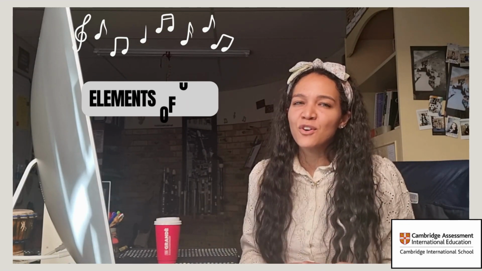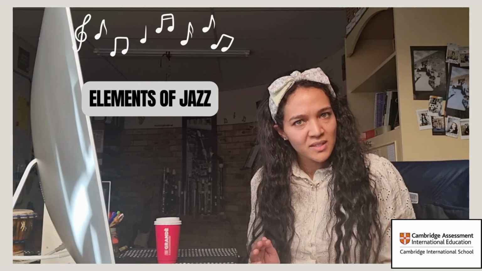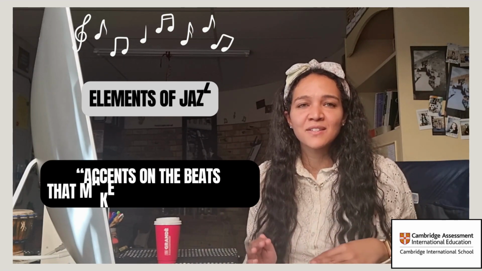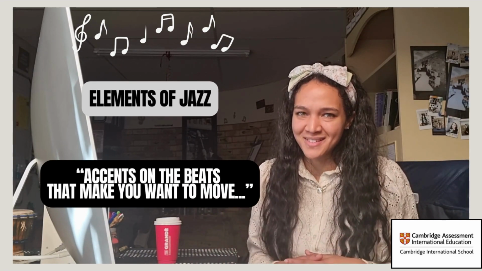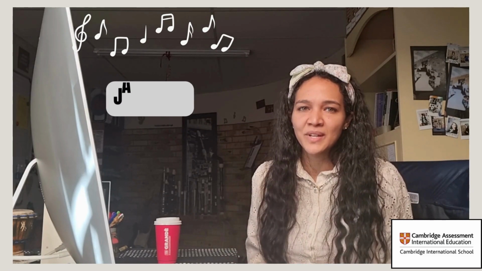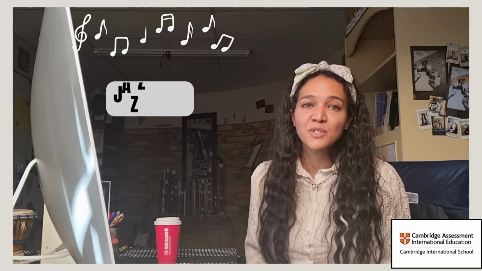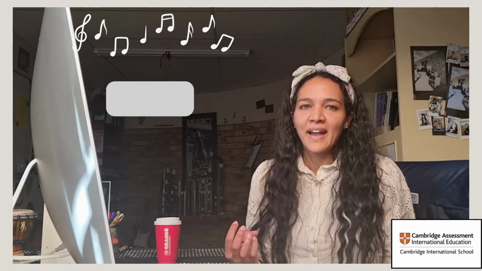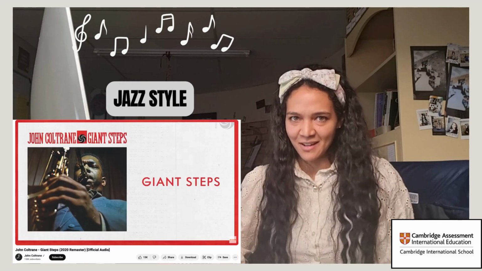Then we also have a strong focus on syncopation, so accents on the offbeats. And people also describe this as accents on the beats that make you want to move, very interestingly. There's definitely a strong focus on groove and feeling, and regarding style, we definitely have something like a musical conversation going on here. Jazz musicians often play off of each other or off of each other's melodies and energy, and it creates a spontaneous and energetic type sound, whether they're jamming together or practicing a very serious written down work with moments of improvisation. Below for listening, I've linked John Coltrane's Giant Steps.